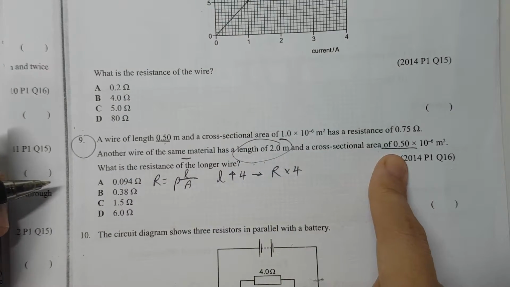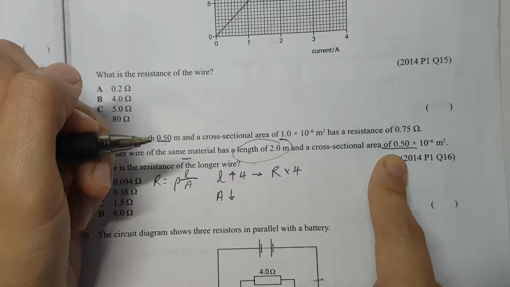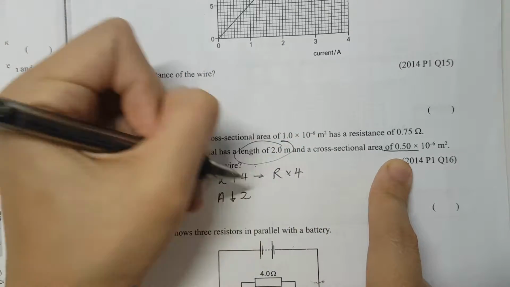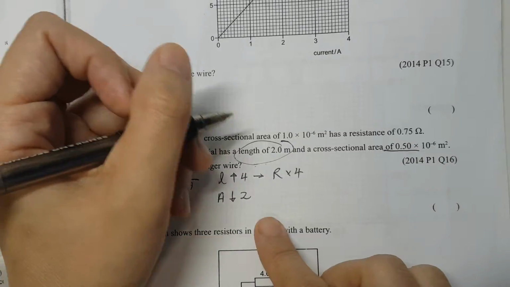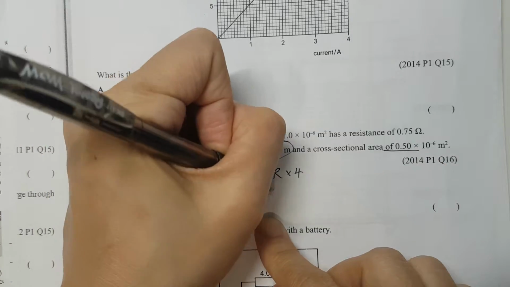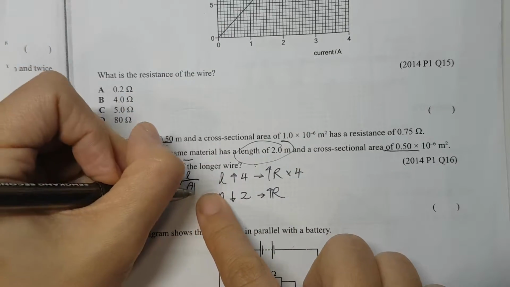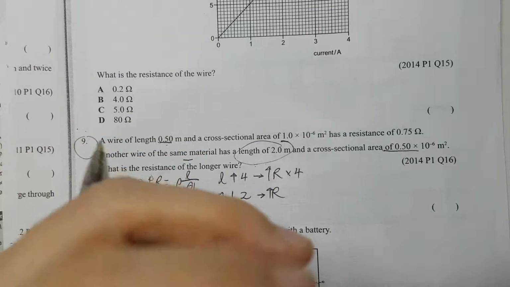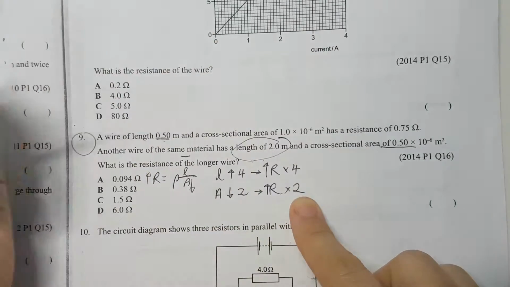And the cross-sectional area, when it has decreased, it gets smaller by half, so basically your resistance has increased. When the cross-sectional area is smaller, narrower, it is more difficult for the current to flow through, so it increased by 2.